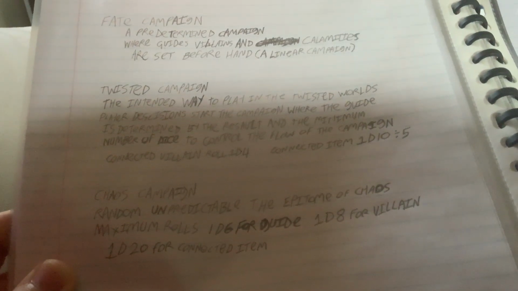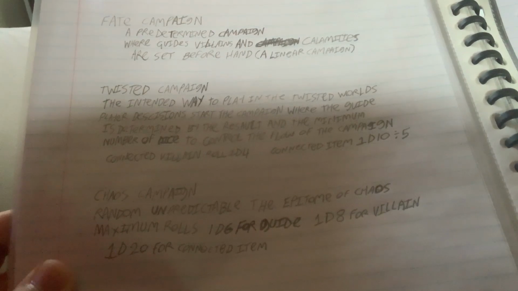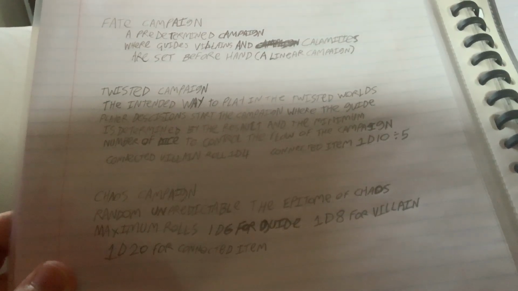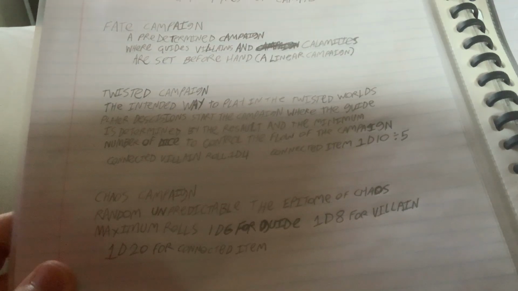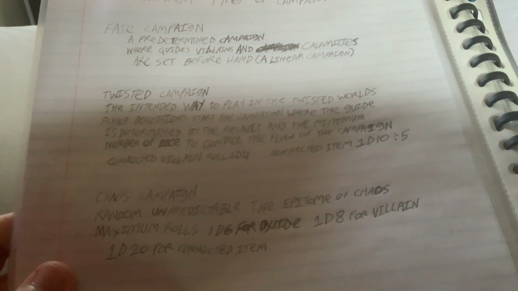A twisted campaign is the intended way to play in the Twisted Worlds. Players' decisions start the campaign where the guide is determined by the result, and the minimum number of dice control the flow of the campaign. Like you can roll a connected villain from the guide, and then roll a connected item for the calamity to them. That is the intended effect.